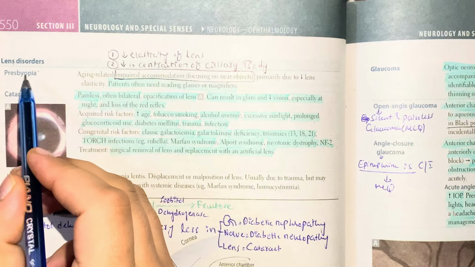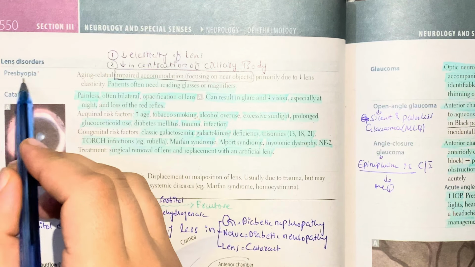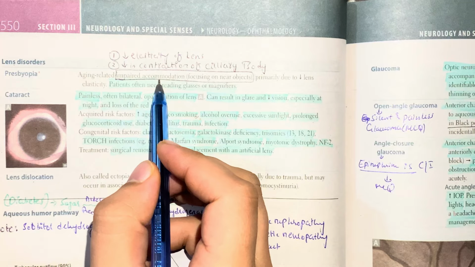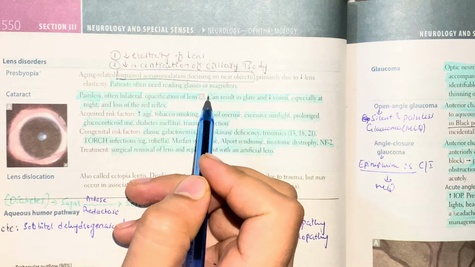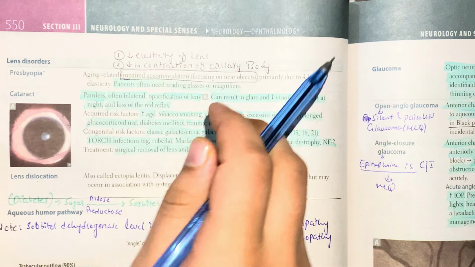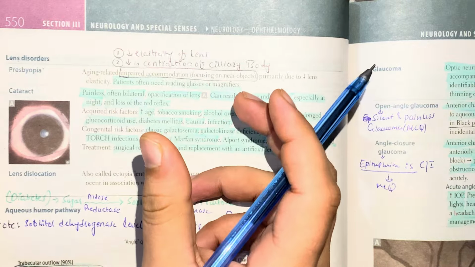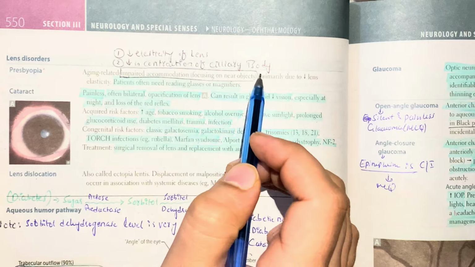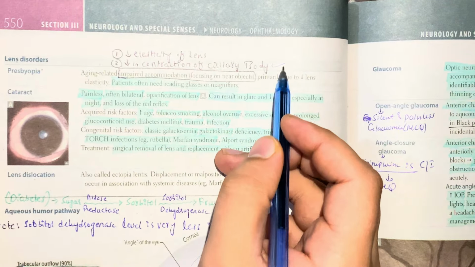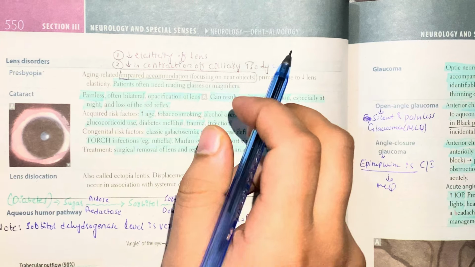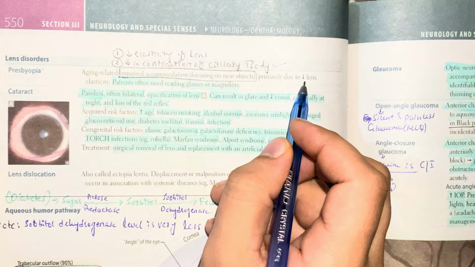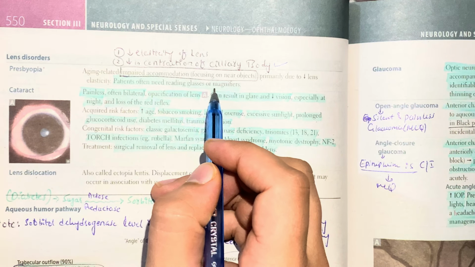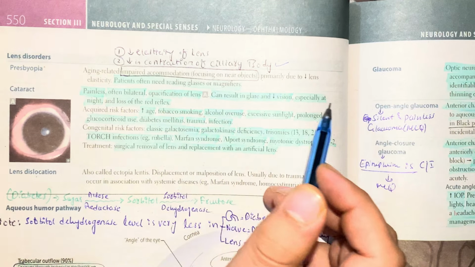So the next topic is presbyopia. What happens in presbyopia? This is actually a lens disorder: age-related impaired accommodation or focusing on near objects. So this occurs with the age of the patient. There will be reduced elasticity of the lens and reduced contraction of the ciliary body, but mostly the ciliary body इसमें intact रहता है, जो elasticity of lens है वो डैमेज होता है. Primarily due to reduced lens elasticity, patients often need reading glasses or magnifiers. So listen very carefully.